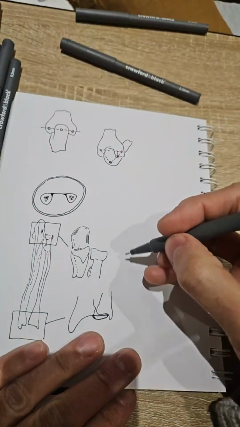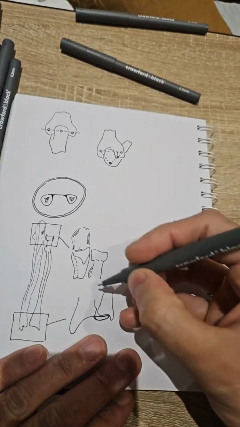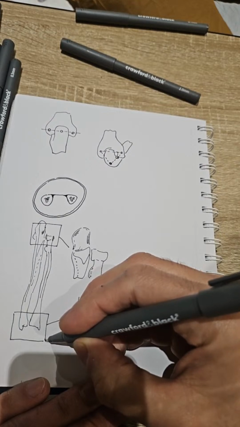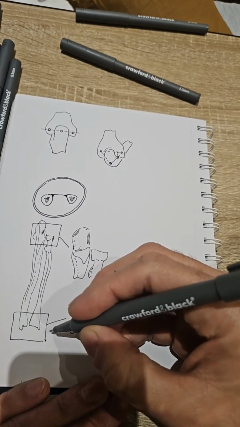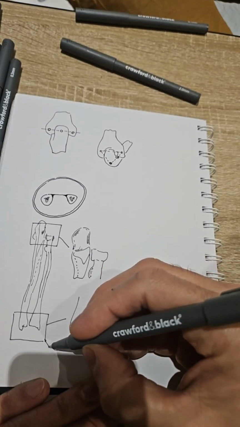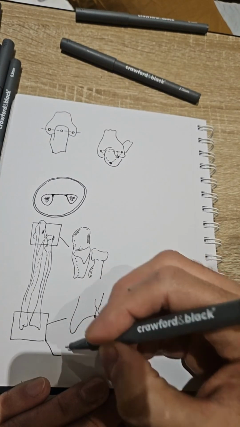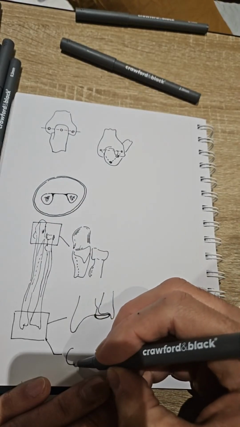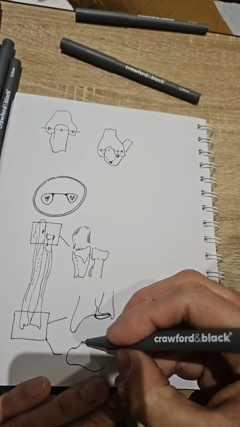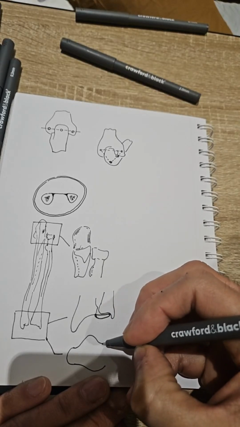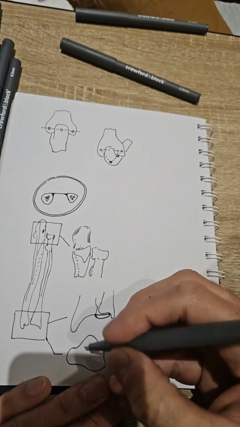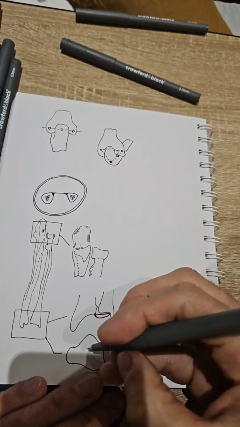So we need to represent, we can represent like this. I made it a bit bigger than the other one, but it's fine.